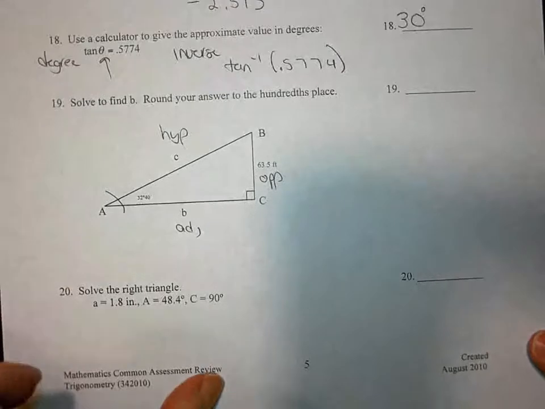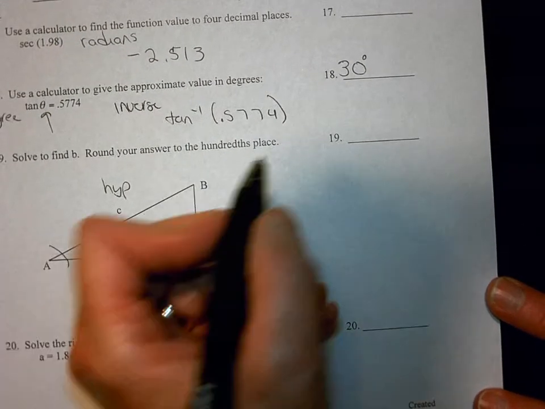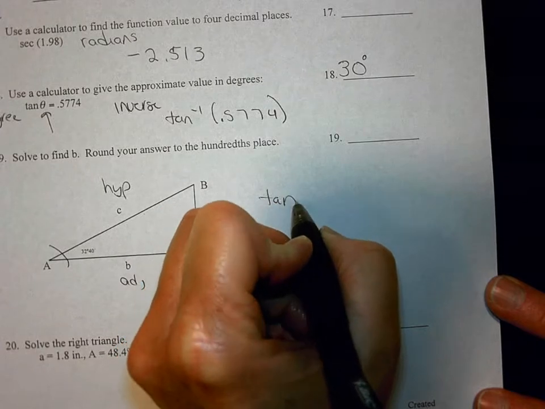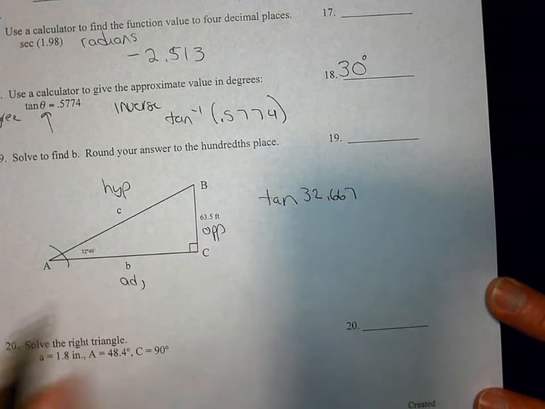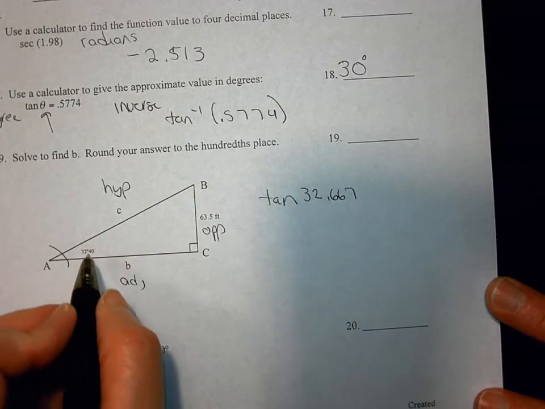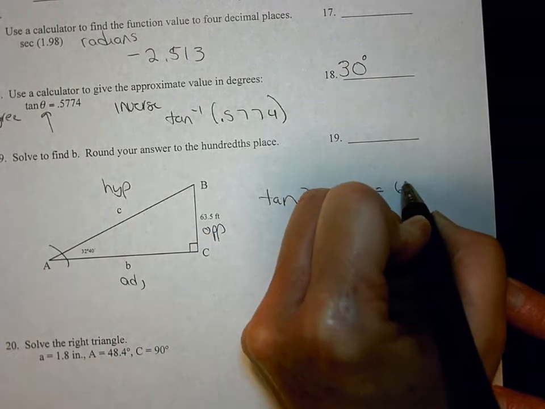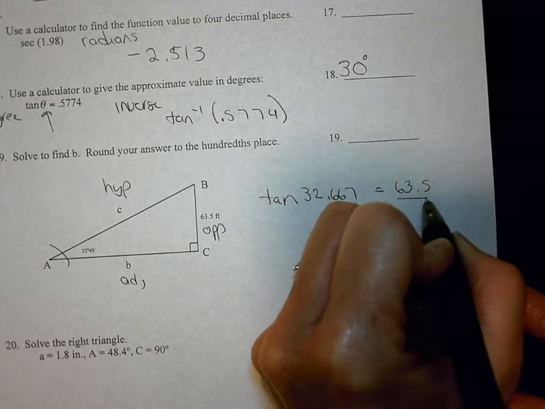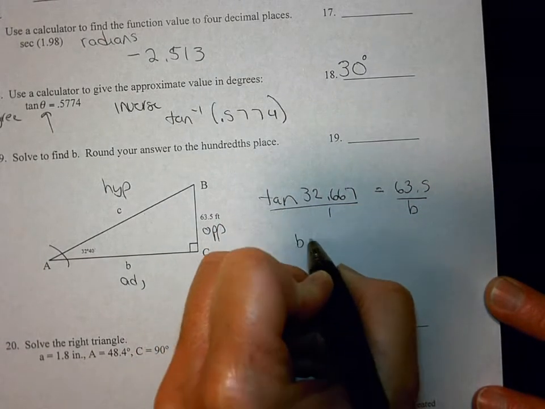Okay, so if we're looking for B, it's going to be a tangent function, so tangent of 32.667. Because that's changing that to a decimal. You can use the calculator, or the 40 divided by 60 part is going to equal 63.5, or opposite over the adjacent. We cross multiply.